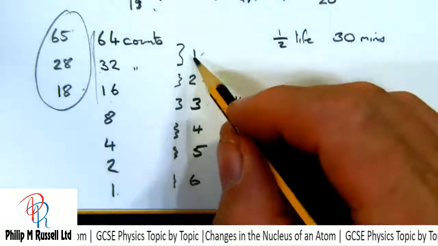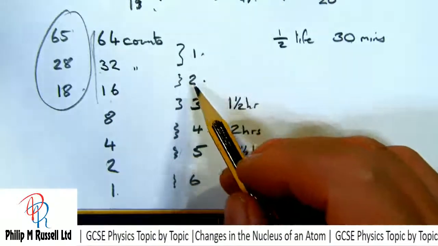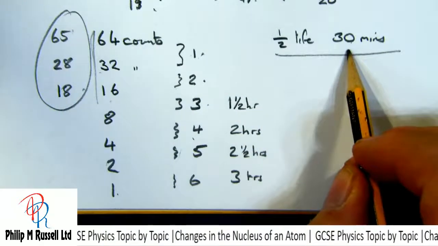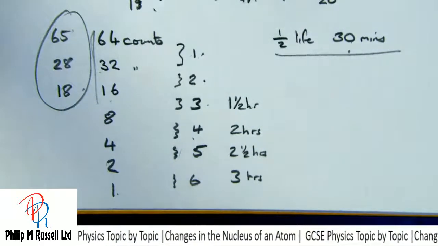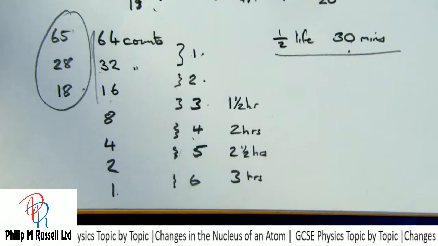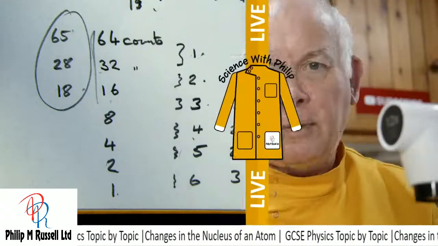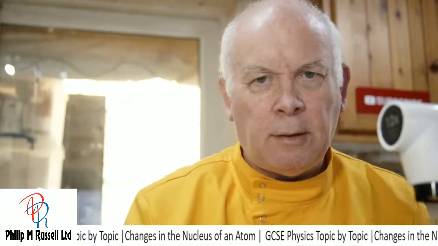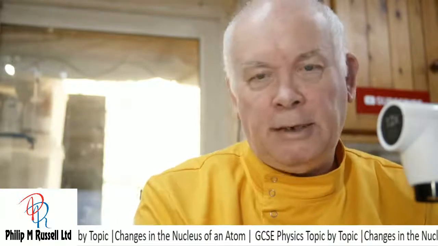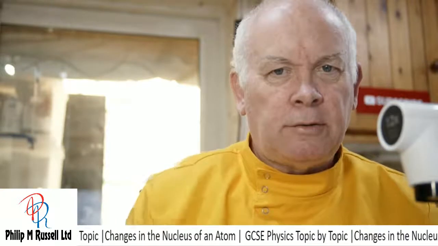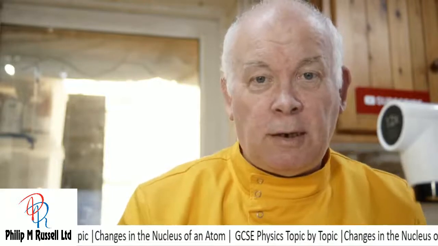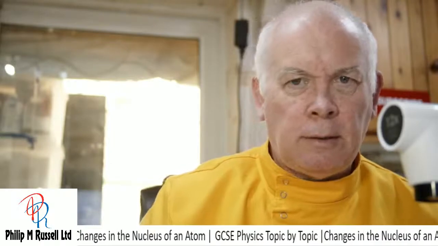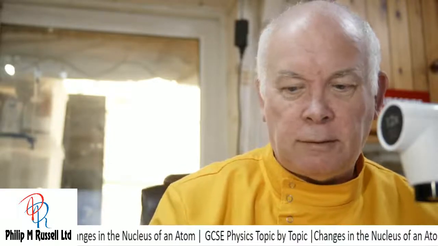And we will see this number drop by half every, for example, in this imaginary case, every 30 minutes. So this is half-life. We've got our random decay of material, and it breaks down literally randomly, turning one substance into another. So that's activity, that's medicine.